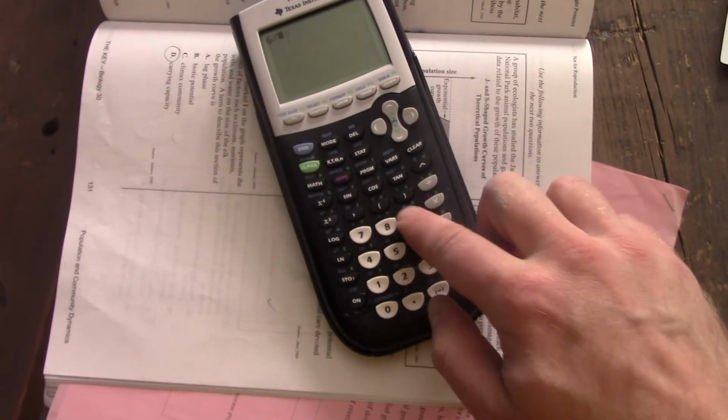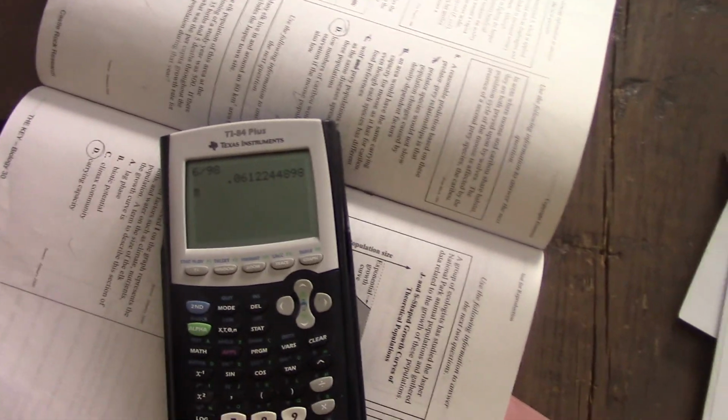So not a hard question, but it's an easy thing to get messed up that you need to be able to pick out. So my per capita growth rate again here would be 0.06.